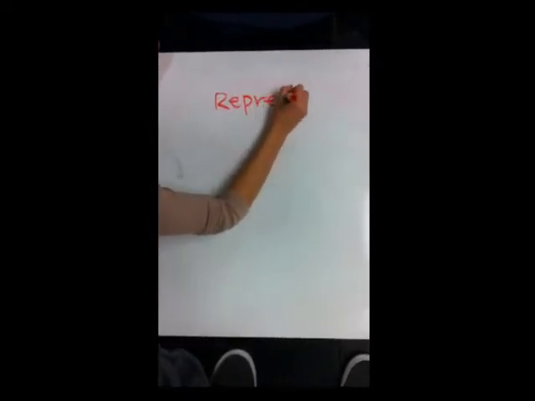Here's our operon animation. Let's get this done so that I can go to bed, okay?